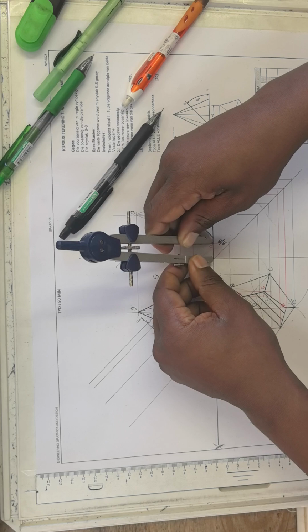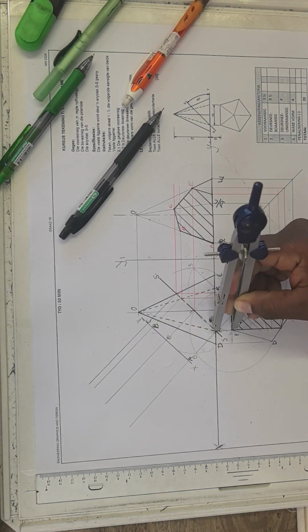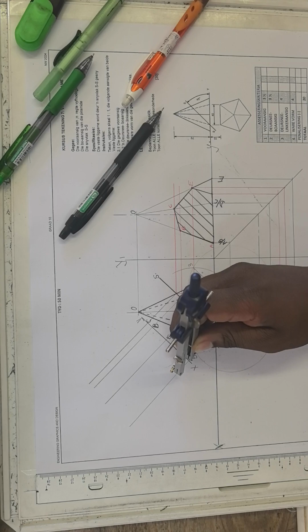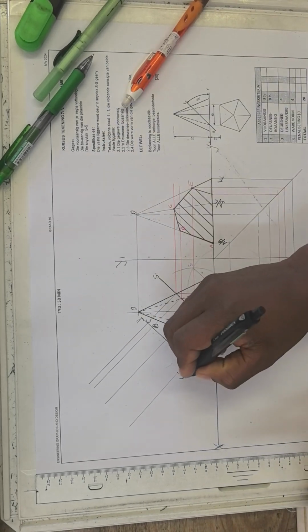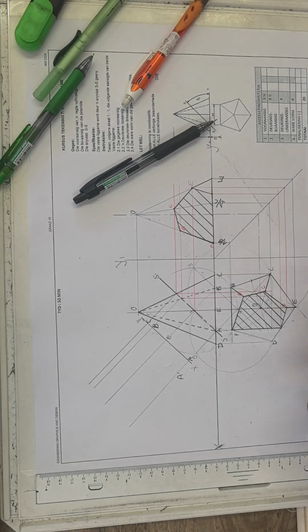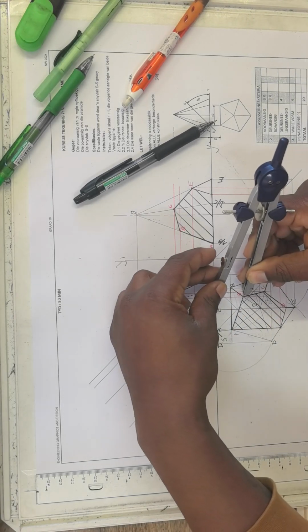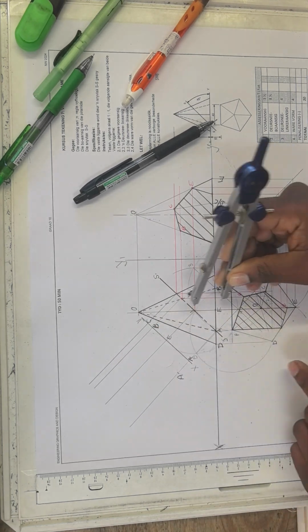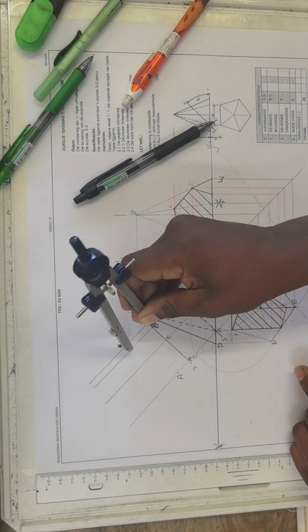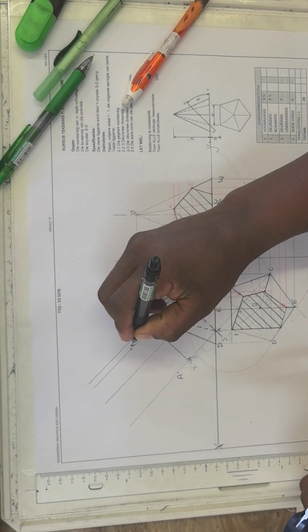It should give you the same measurement, A, XY line A. So it's gonna be your A here. Then you're gonna go to B, B, XY line. Then you go into for B here. That's gonna be B here.